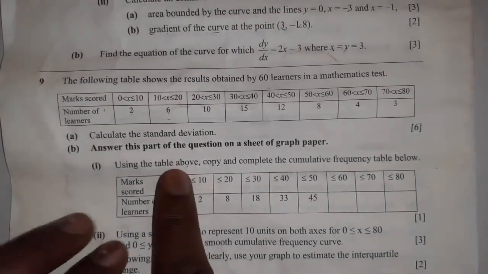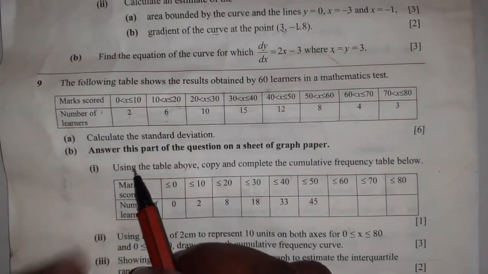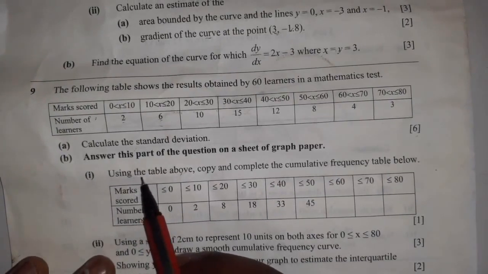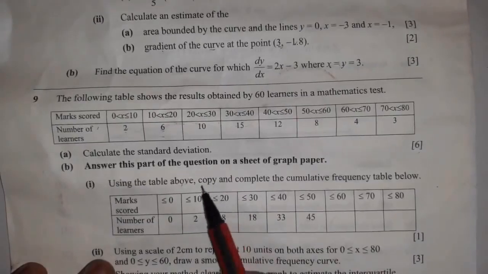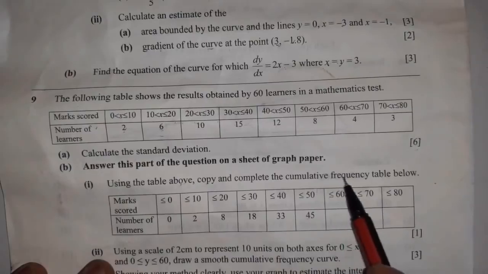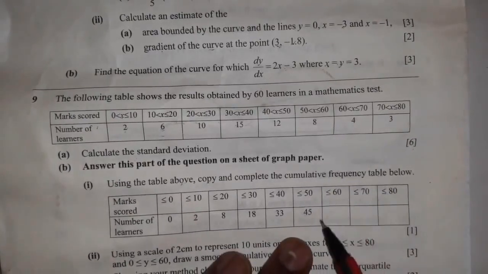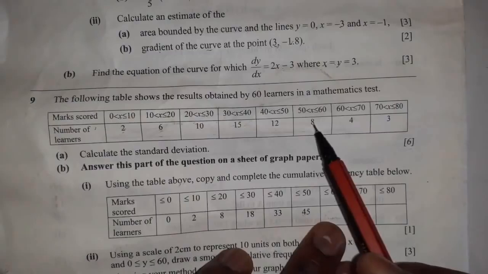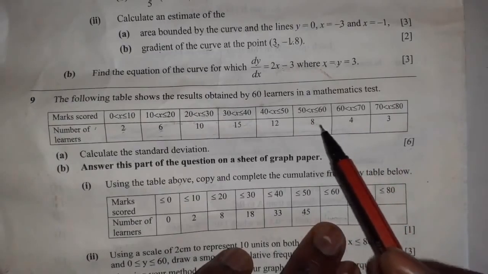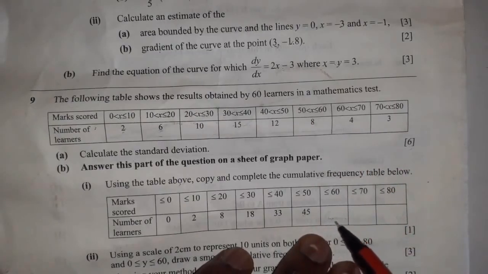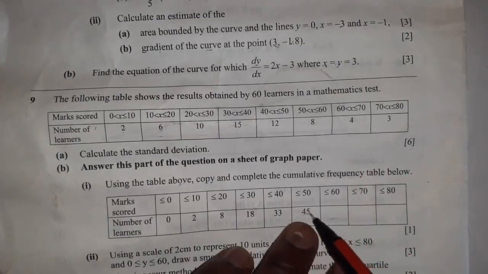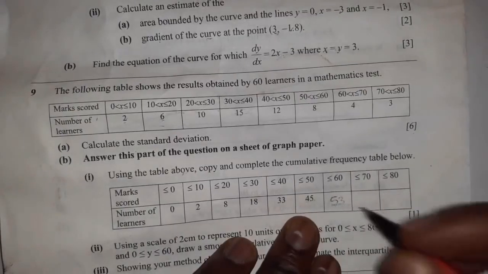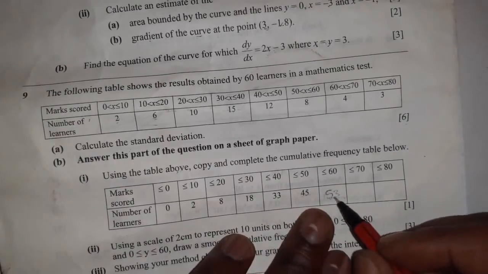So after that, we have the second part of the question here. Okay. So using the table above, which is this one, copy and complete the cumulative frequency table. So here we are remaining with how many boxes? 3 boxes, 1, 2, 3. So meaning we are on this one, 1, 2, 3. So to get the number of learners here, we need to add this 8 to this one. So when you add this 8 to this one, what do you get? It's going to give you 53. Here you're going to have 53.